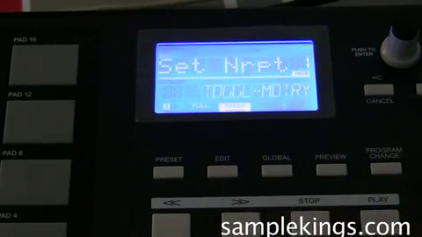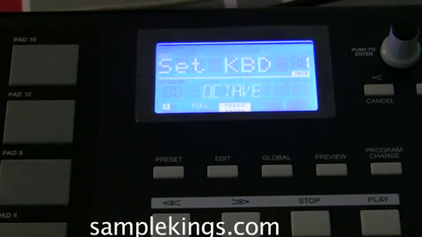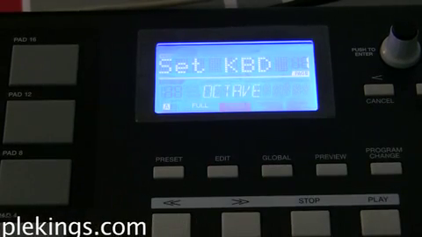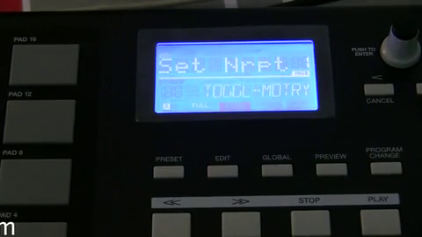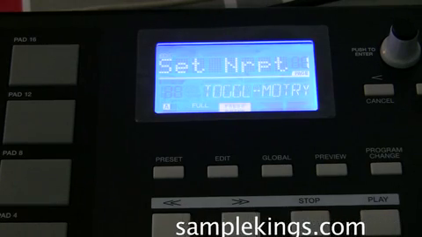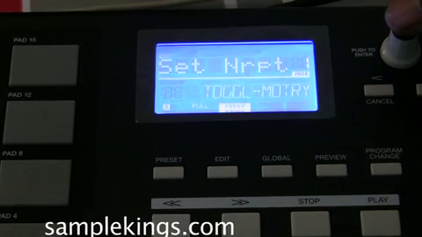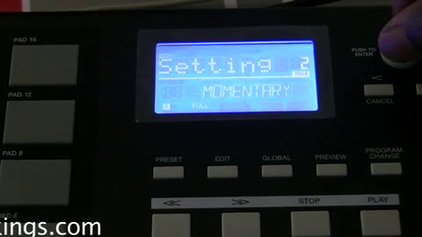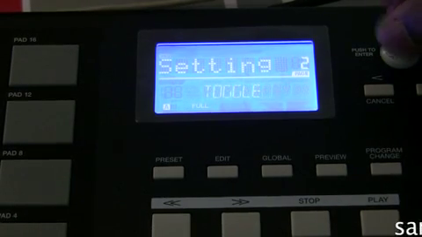Now the next one I'm going to do is go to note repeat. I'll just press with the keyboard. I'll press edit and hit the note repeat button. And now we have note repeat. Here in note repeat, of course, we have the toggle and the momentary, same thing. So I can press this down. I can select momentary or toggle. We'll show you that next.